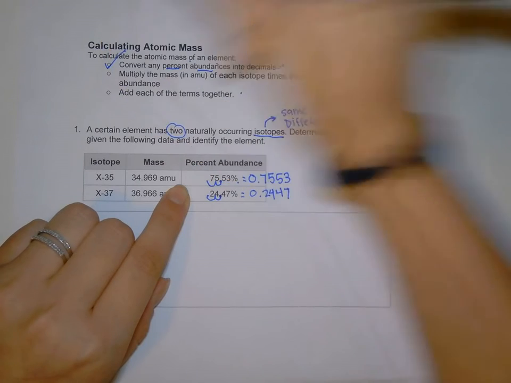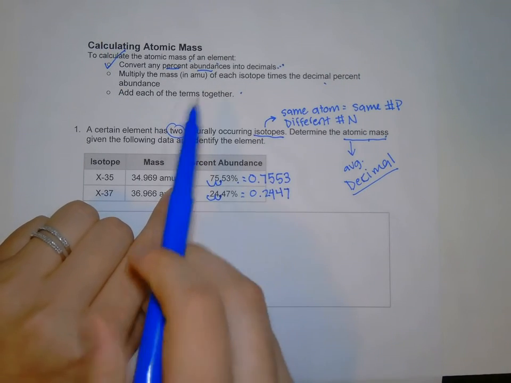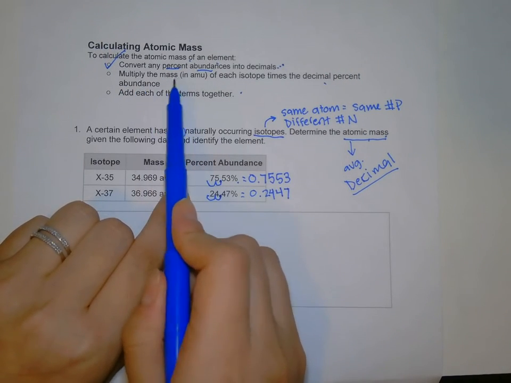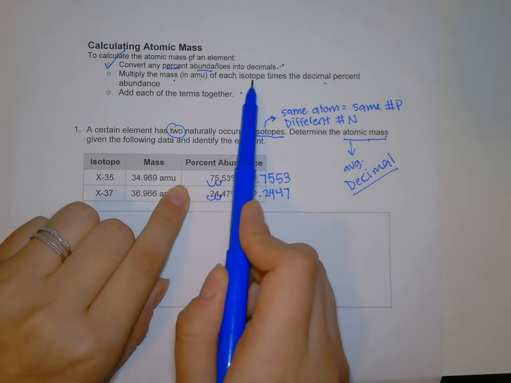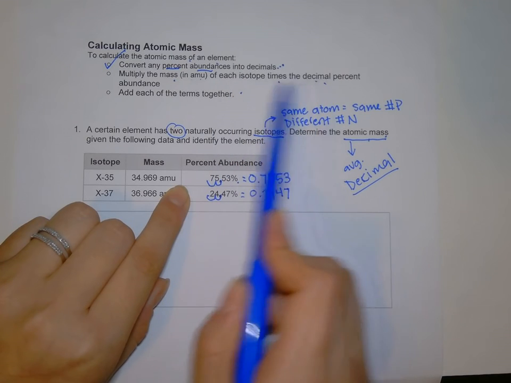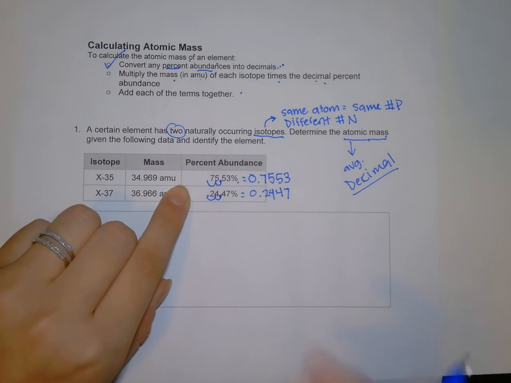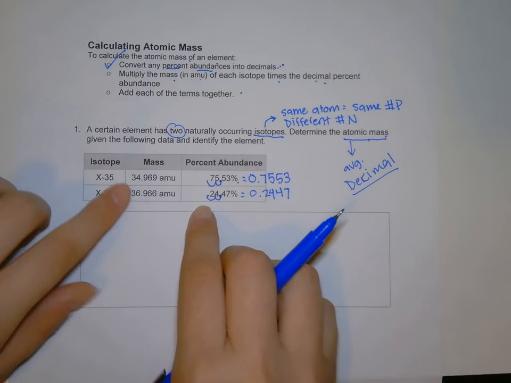Awesome. Check that off. Now I have to multiply the mass in AMU, meaning atomic mass units, of each isotope times the decimal percent abundance. Okay, so multiply the mass.